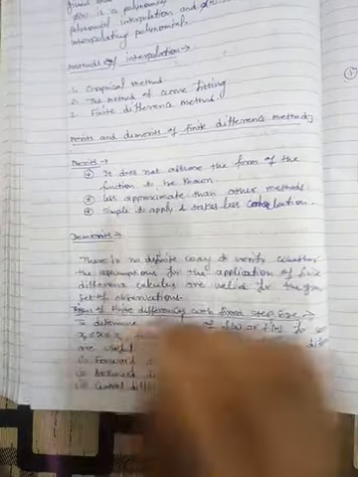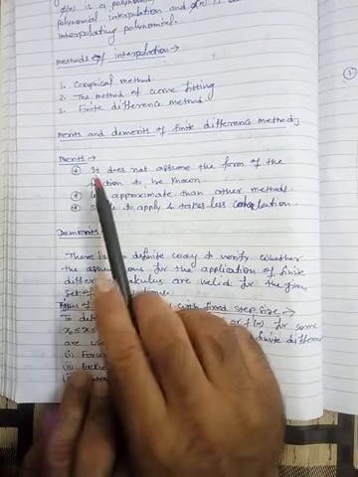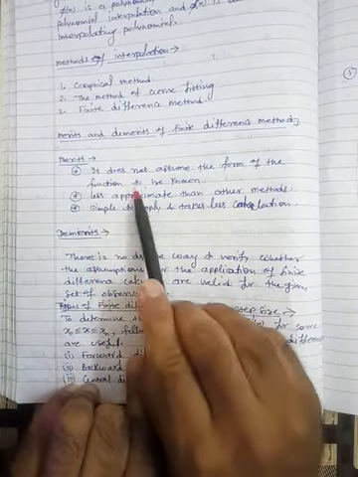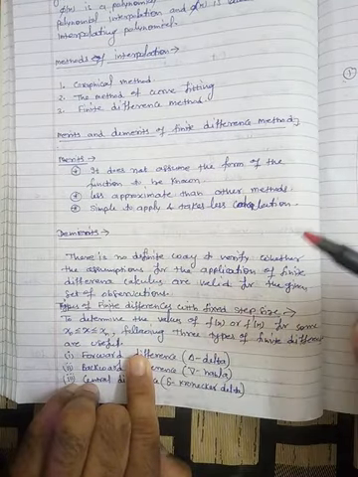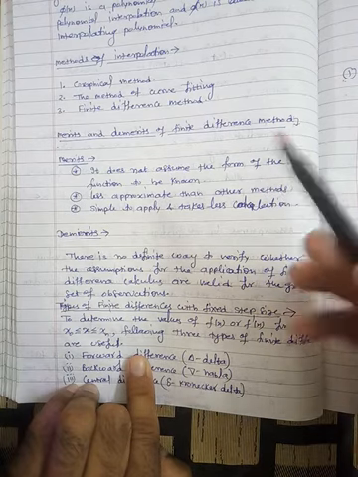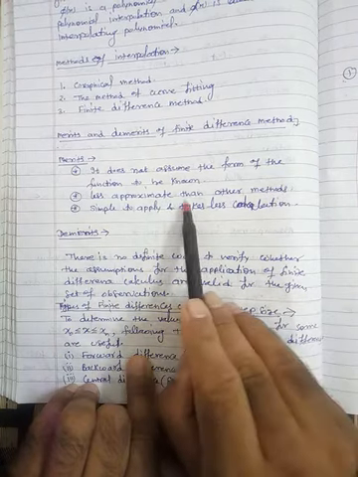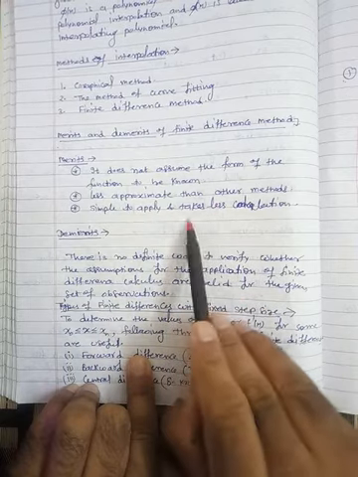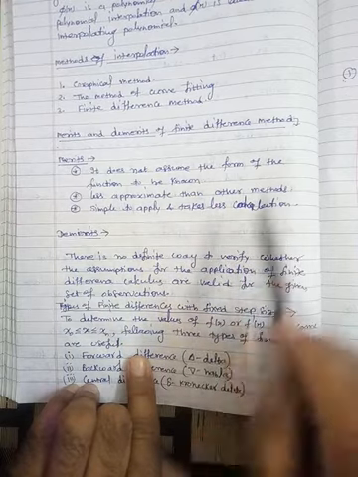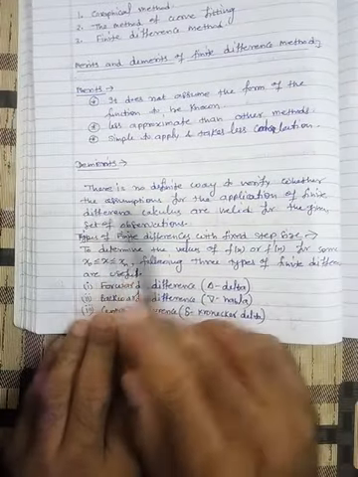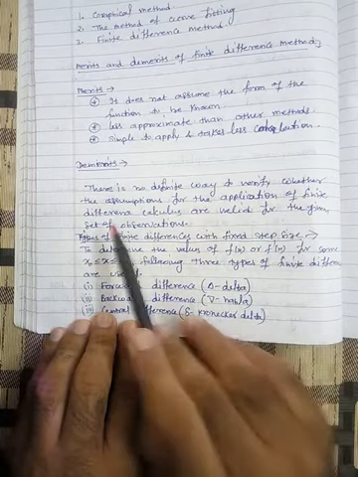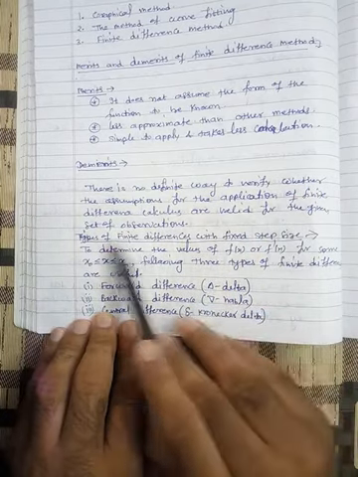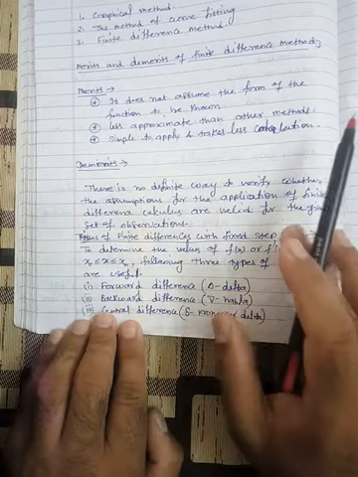So now first we will discuss the merits and demerits. The merits of finite differences: it does not assume the form of the function to be known. There is no need to find the exact form of the function. The only requirement is that we need the data points. It is less approximate than other methods, simple to apply and takes less calculation. So this is a simple method. What are the demerits? There is no defined way to verify whether the assumptions for the application of finite difference calculus are valid for the given set of observations. So these are the merits and demerits.